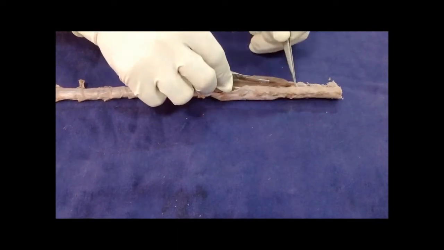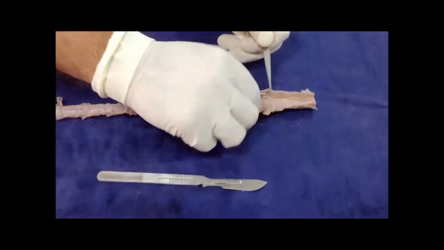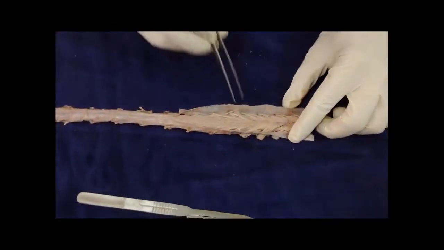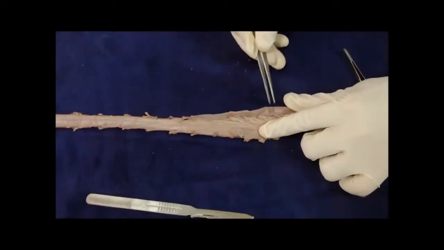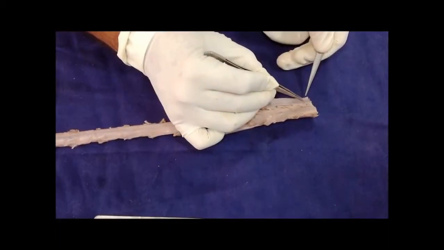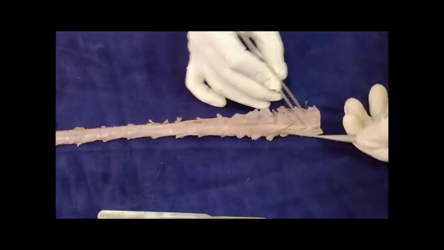I am cutting the dura and arachnoid together. So here I can show the arachnoid mater, which is closely related to dura. They are so close that it is hard to separate them.